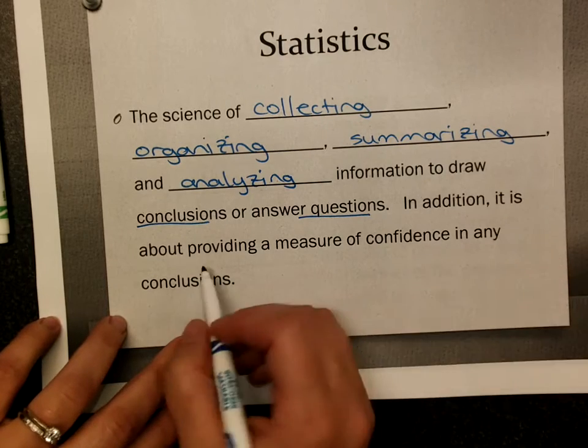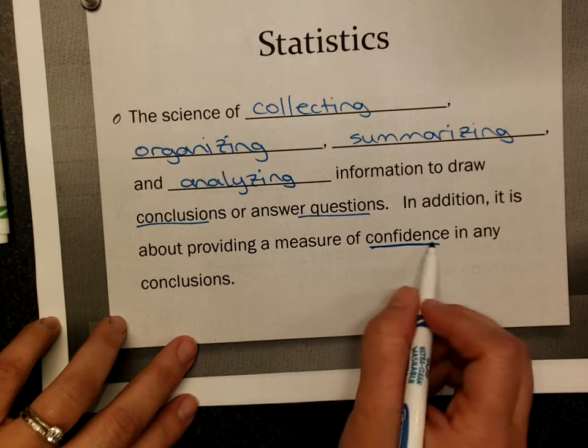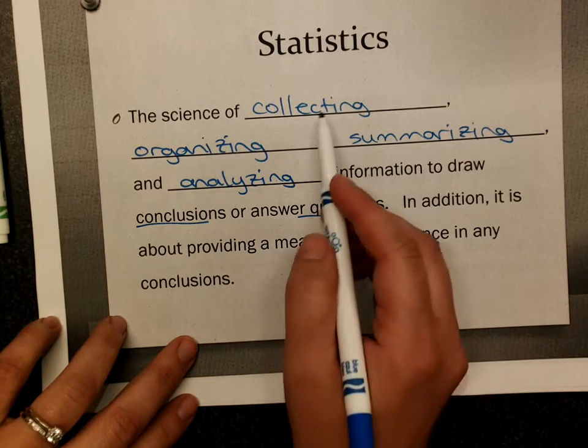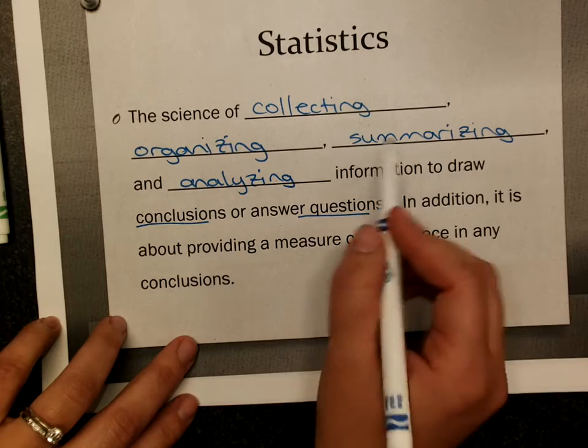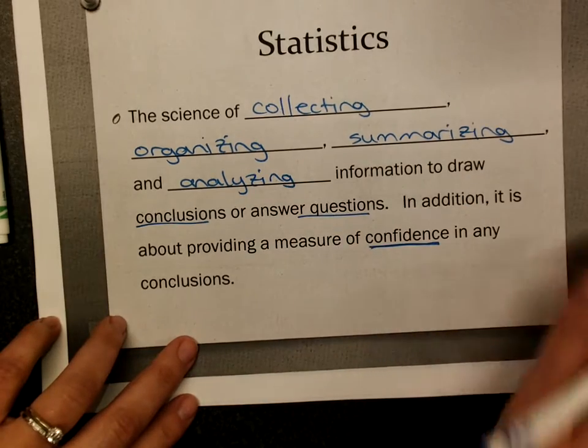And in addition, it's about providing a measure of confidence in any of these conclusions. So we want to be confident in our results. So collecting, organizing, summarizing, and analyzing. It kind of follows the process of statistics.